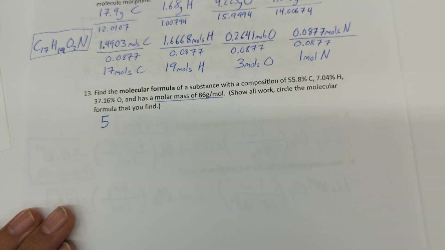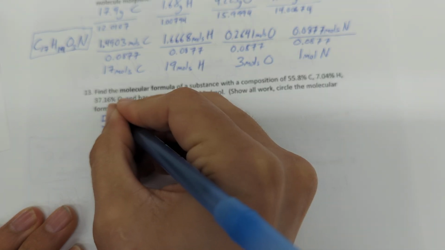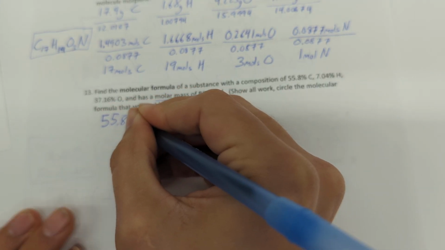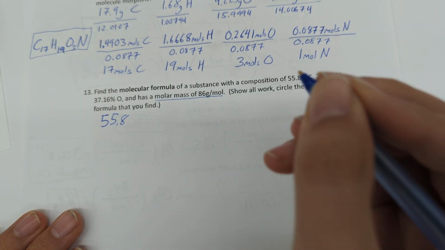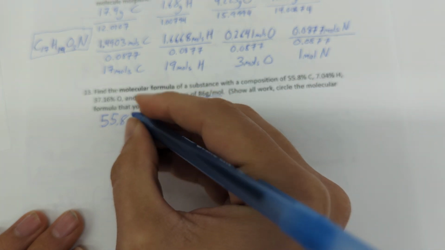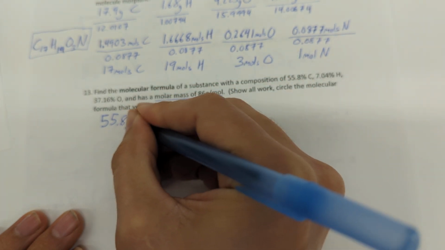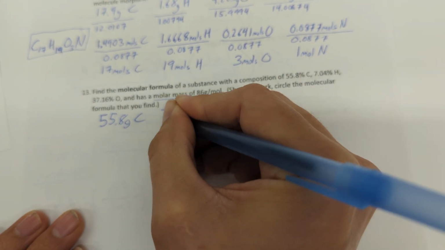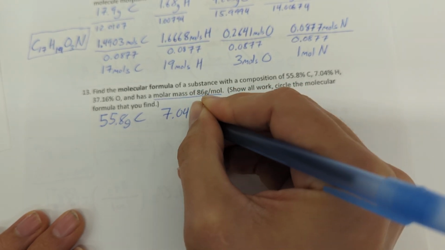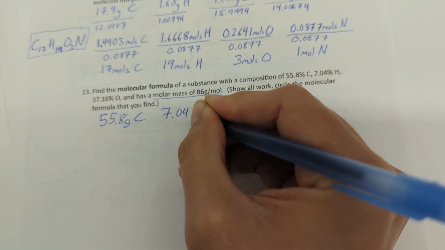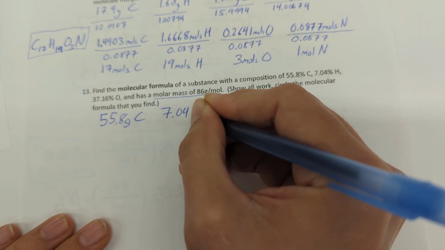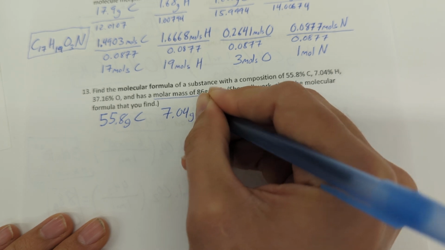So jumping right into this, we could turn our percents into grams because remember, you can assume your sample size is any size. So assume it's 100 grams. So percents turn directly into grams. And for this one, we could round a little bit more.